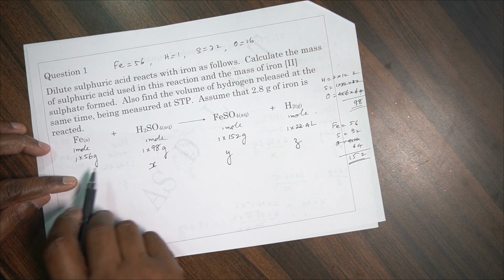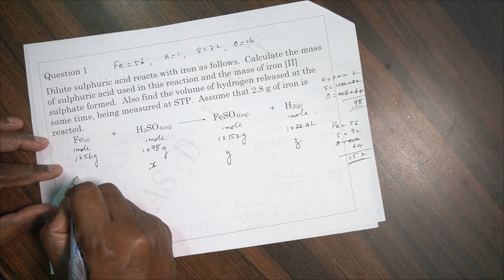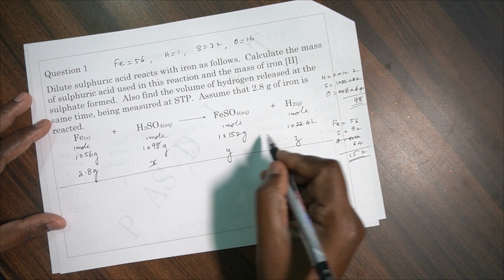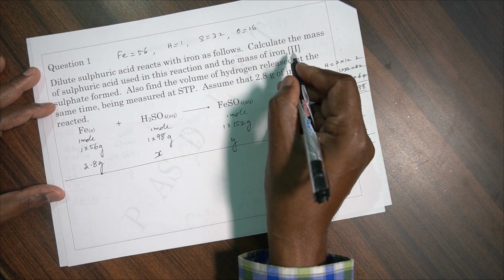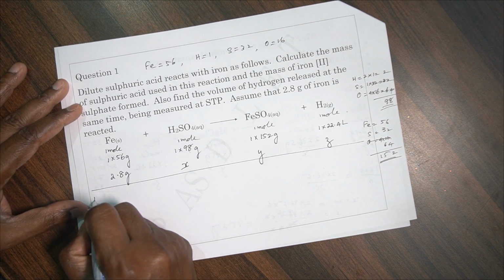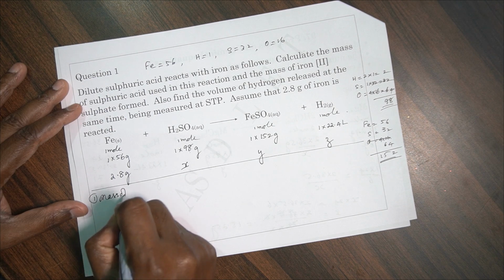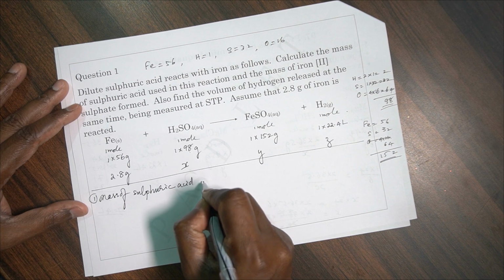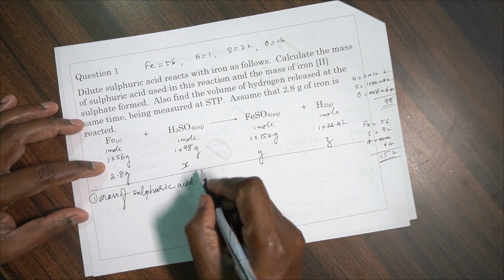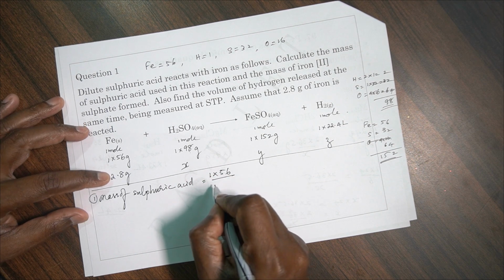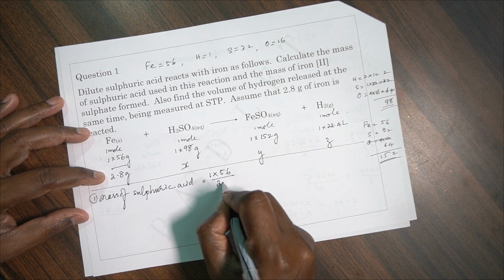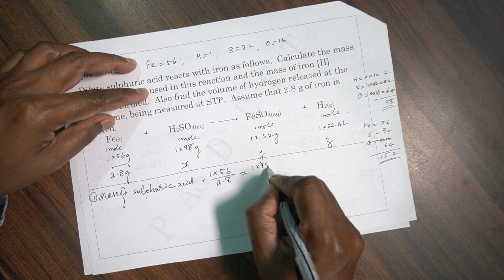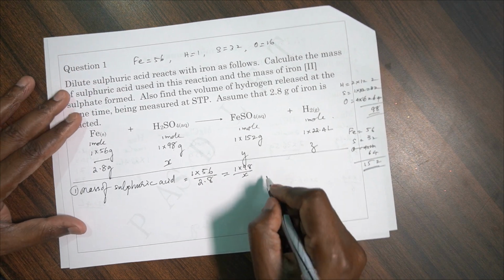Now on this side you have: assume 2.8 grams of iron is reacted. 2.8 grams. Okay. So now the ratios are set. Now you can find out what is required. First, calculate the mass of sulfuric acid. So number 1, mass of sulfuric acid. Okay, how do you find it? It's equal to, what do you do? 1 into 56 upon 2.8, as I already said, 2.8. This is the ratio. That is equal to the next ratio, that is 1 into 98 upon X. So from this, what do you get?